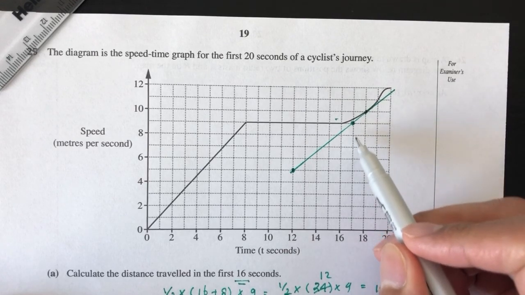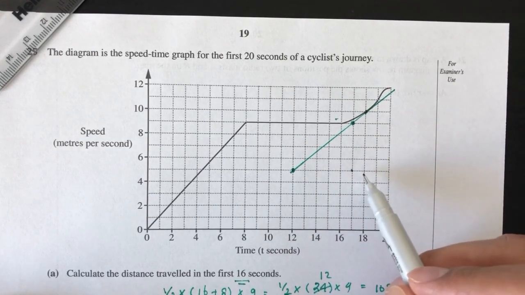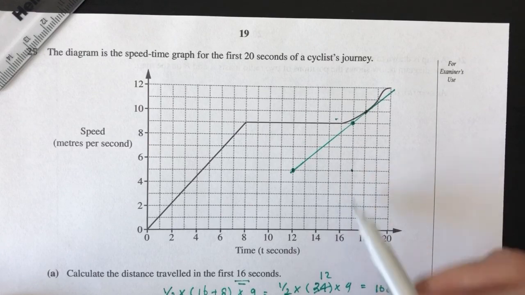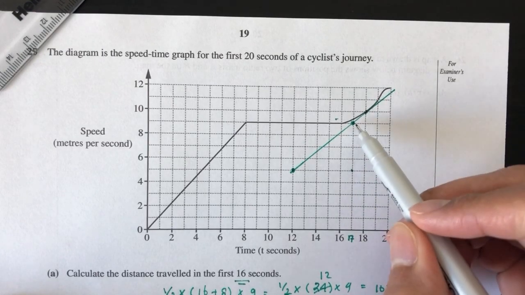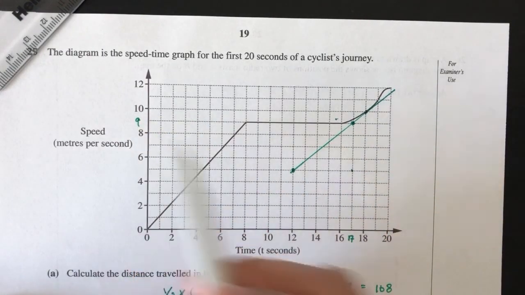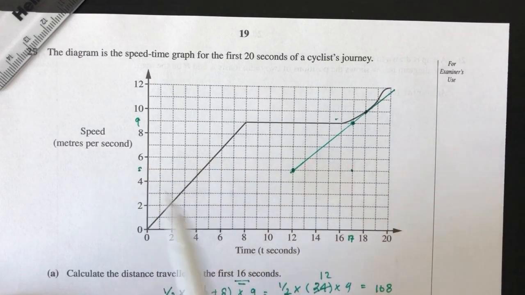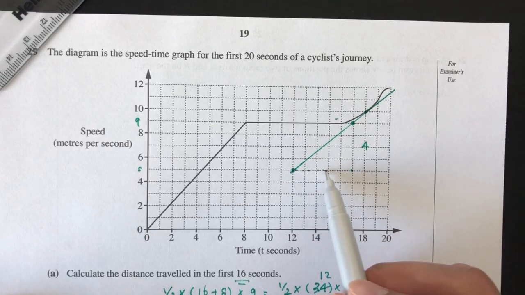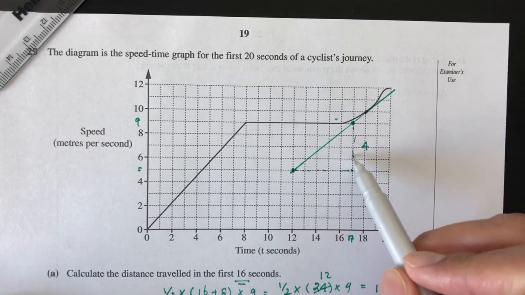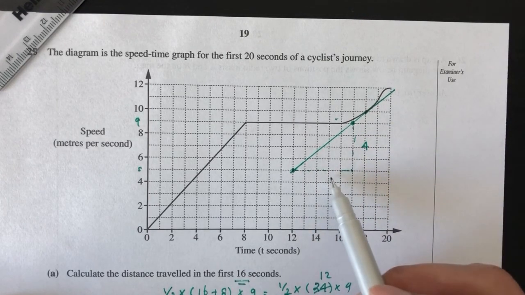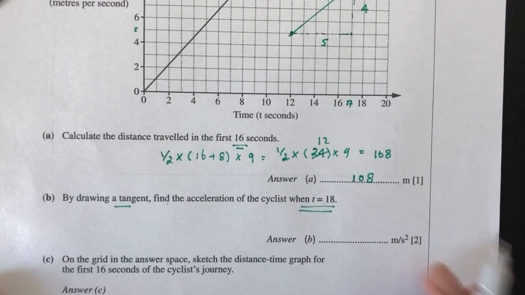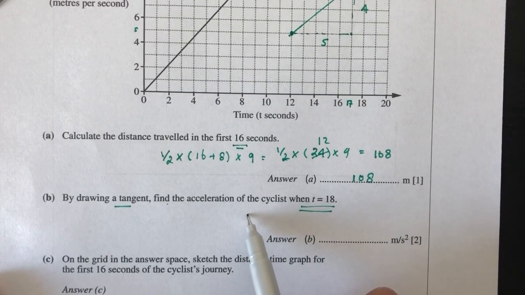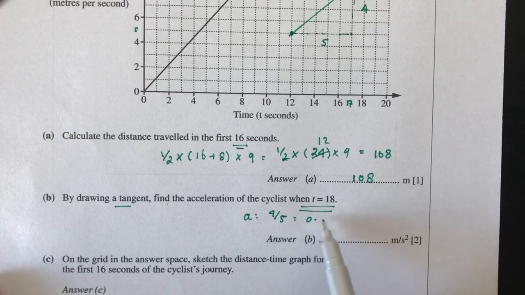So let's find the height, and the base. This is 5, this is 17, and this is 9. So 9 take away 5 is 4. That's the height. And the base will be 17 minus 12, which is 5. So the acceleration is the gradient. So that will be height divided by base, which is 0.8.